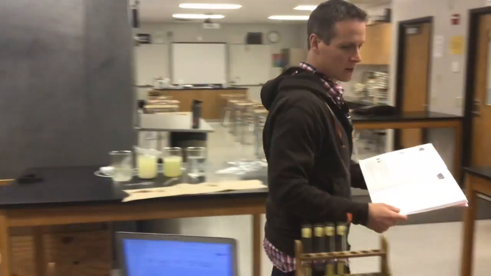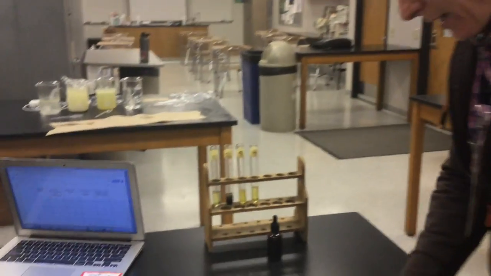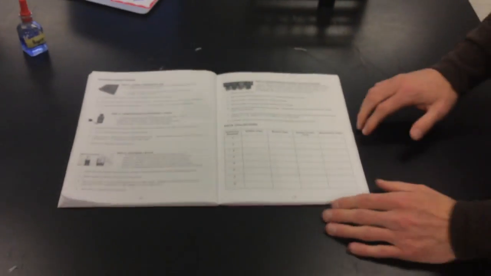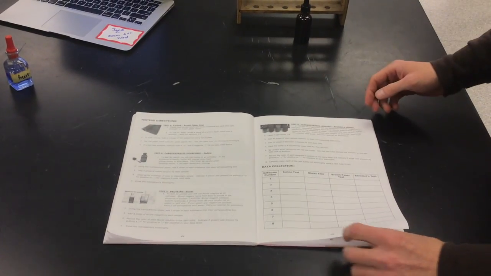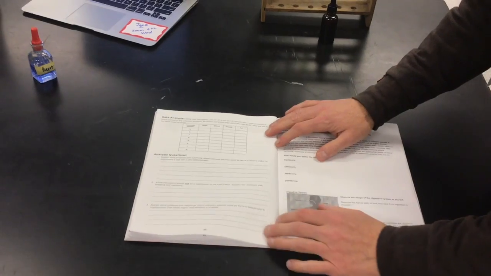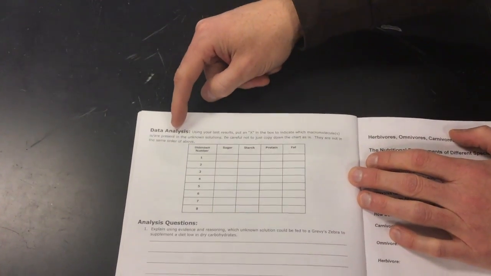And I'll come around here. Mr. Kedzie will kind of zoom in on this. So you have your data recorded here. So you've seen that already. So which unknowns have which macromolecules? We're going to go over here to this page. And we'll notice there's a question on data analysis.